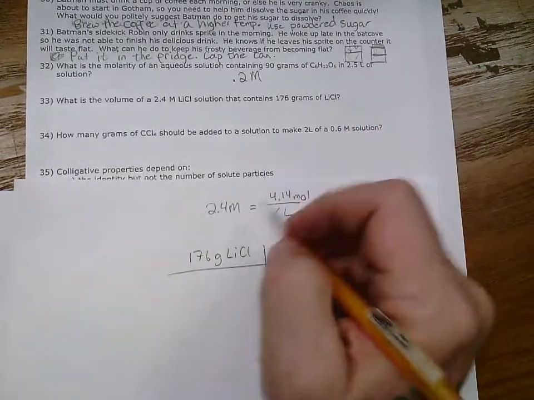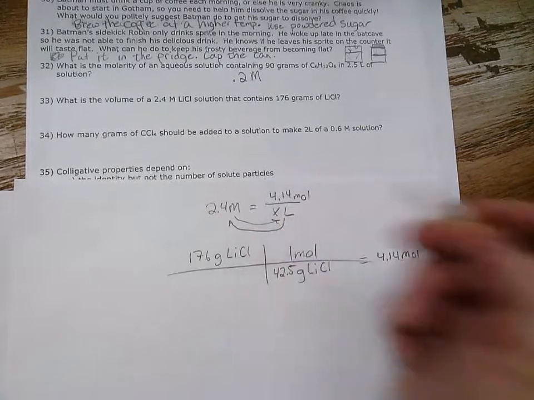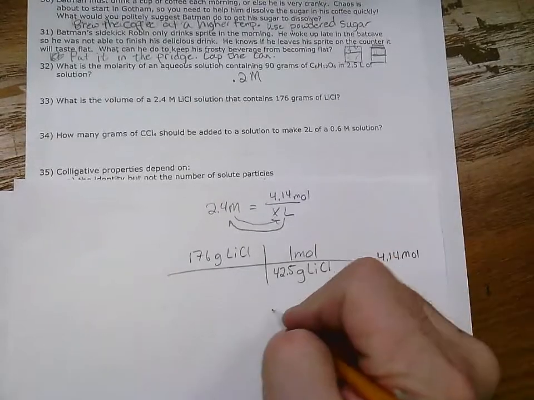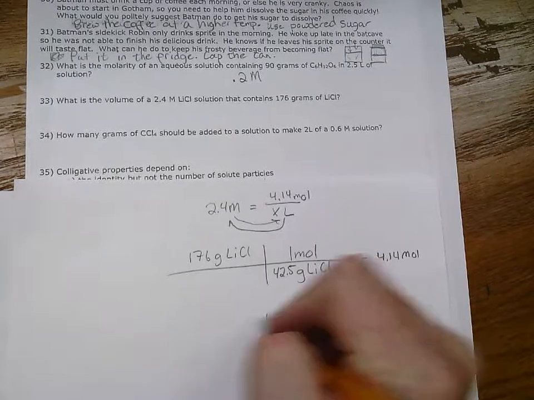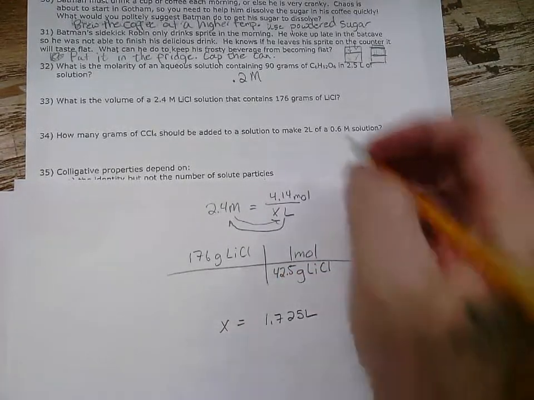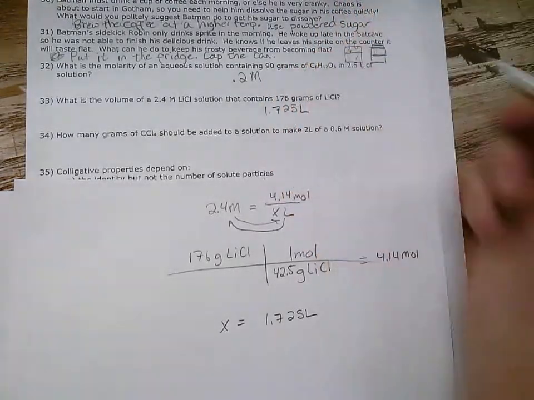And remember what I said, these two can just switch places. So 4.14 divided by 2.4 equals 1.725. X equals 1.725 liters.